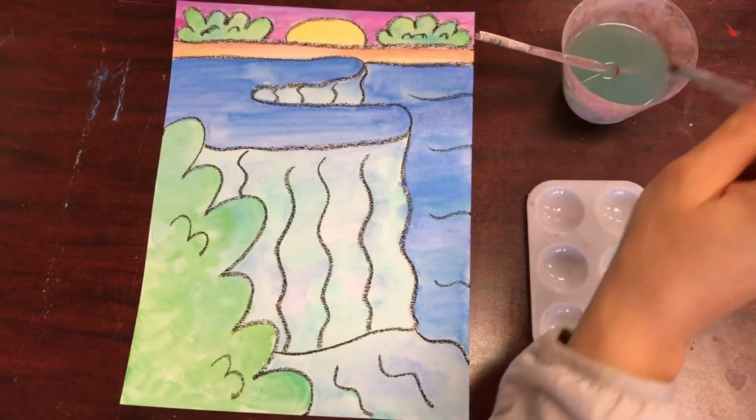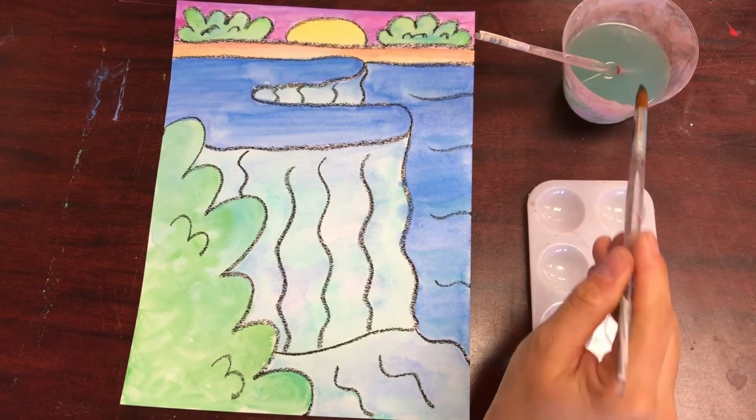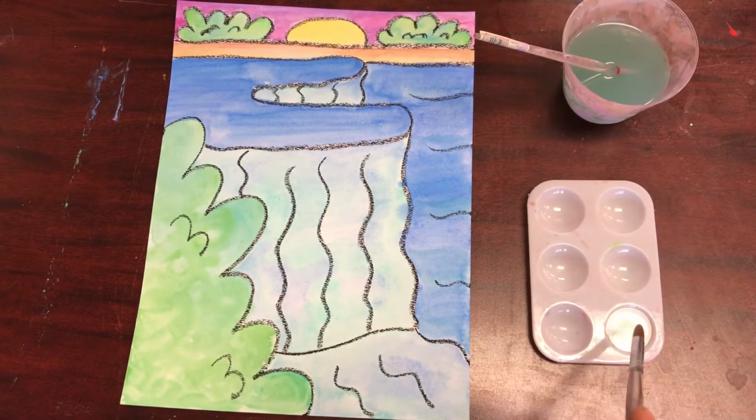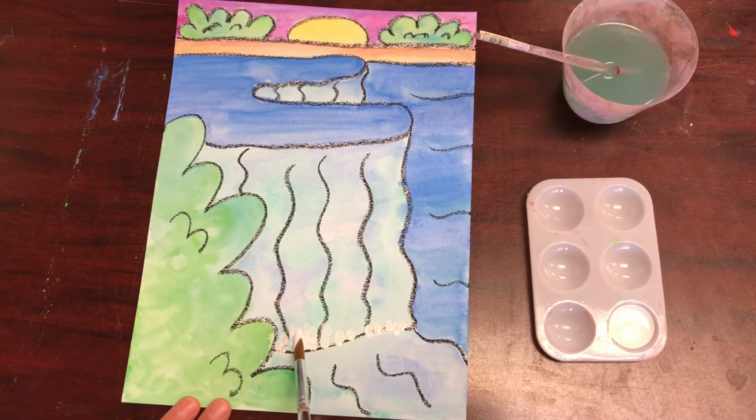The last step is to use white paint to dry brush some paint near the base of your waterfall. Continue making dabs or dots until you have a large area of what looks like mist at the base of your waterfall.